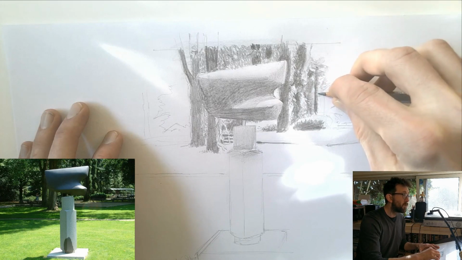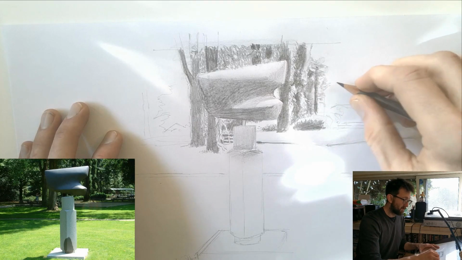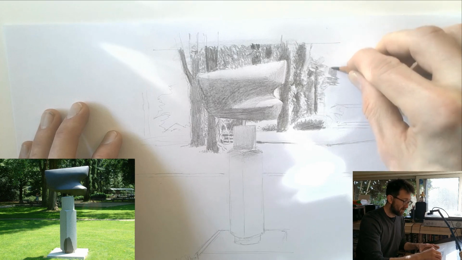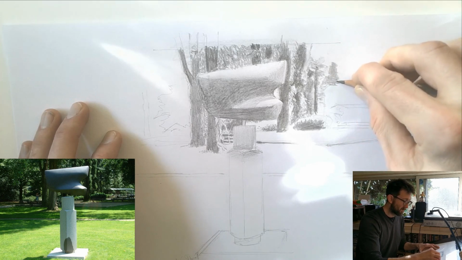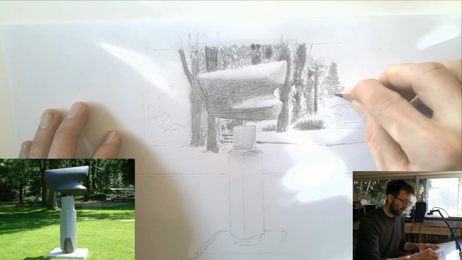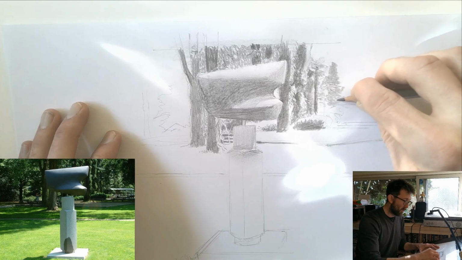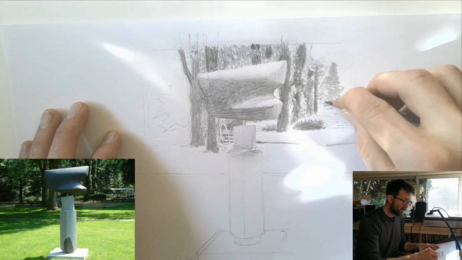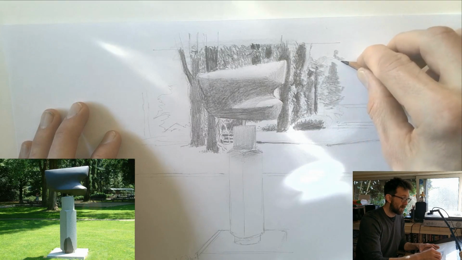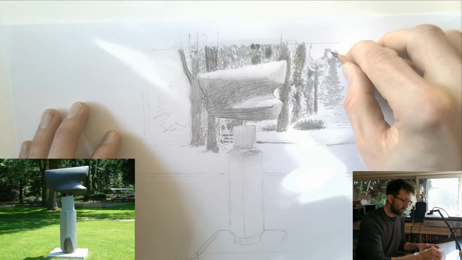I don't know the degree to which I want to get all the background details in here. I'm just going to look for some of the bigger dark areas and do the same kind of thing that I was just doing. Marking those big value areas with some marks that are texturally analogous to what we're seeing in the reference.